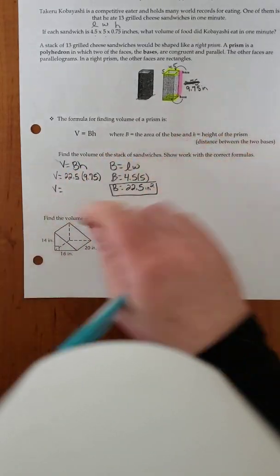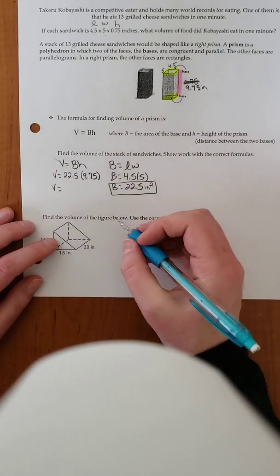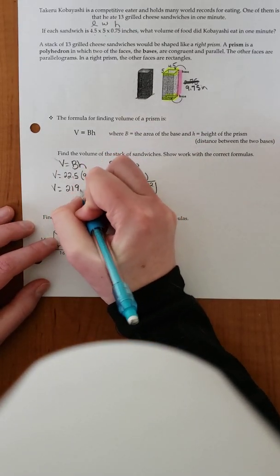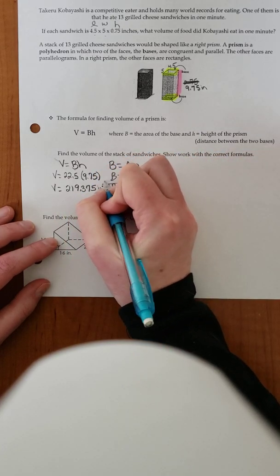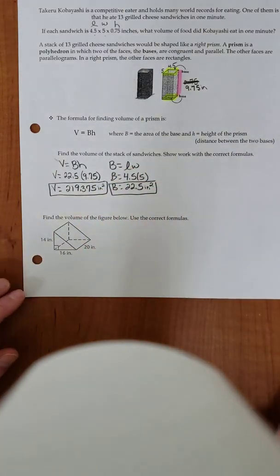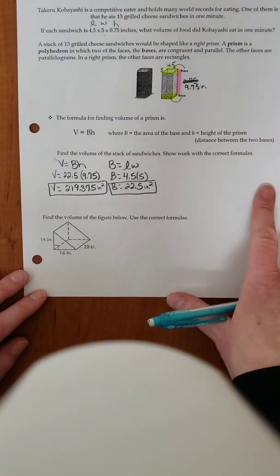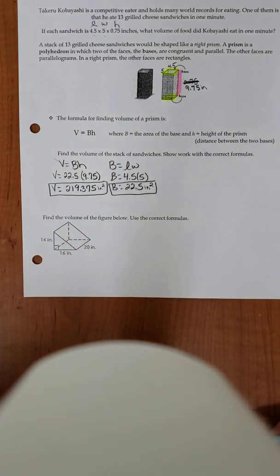So V equals 22.5 times 9.75, which is 219.375 inches squared. All right, so that number is exact. Notice I didn't round it because it doesn't tell me anywhere to round it, and exact is always better than something you've approximated.